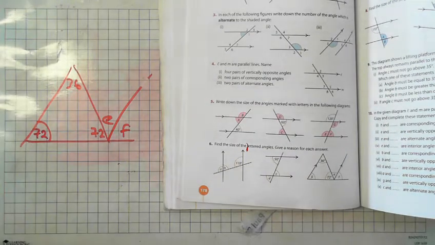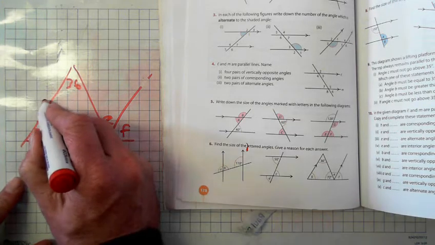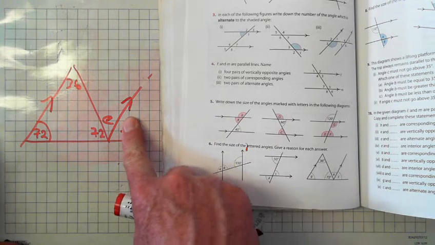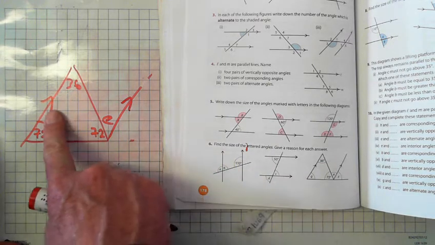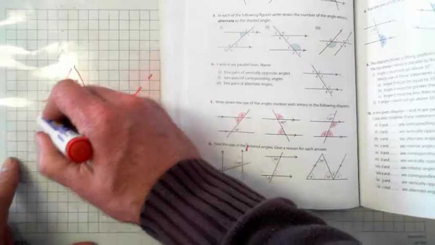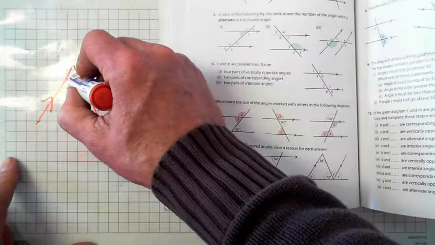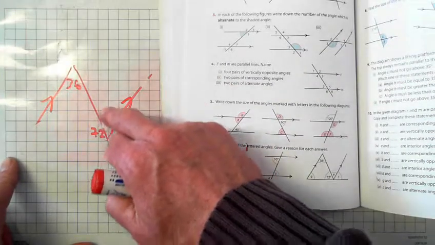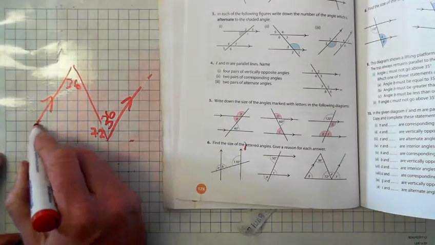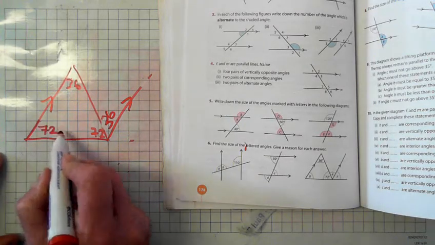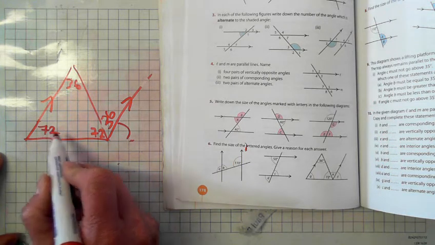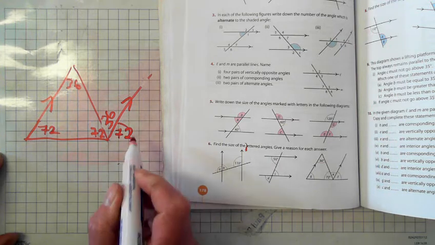Alright, so it shows in the diagram that this line, they're parallel. So if I rub out that for now, I know that that's 72. There's my Z shape. So if that's 36, what's E? 36. Okay. And I'll put that back for a second. That was 72. This is corresponding angles. That's 72. This one is also 72.